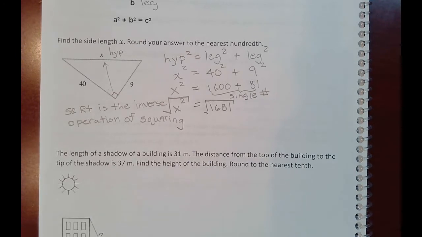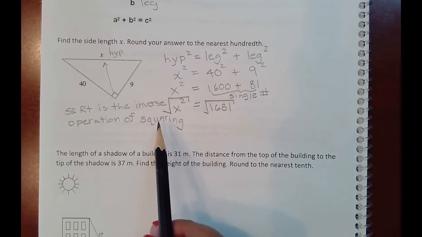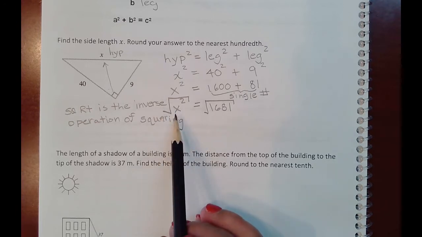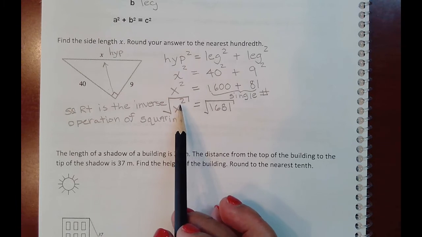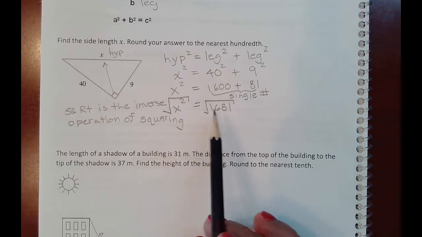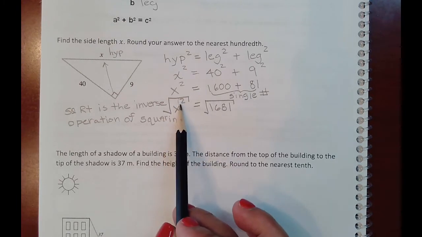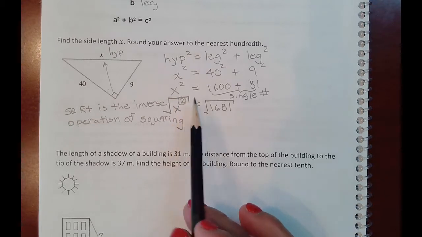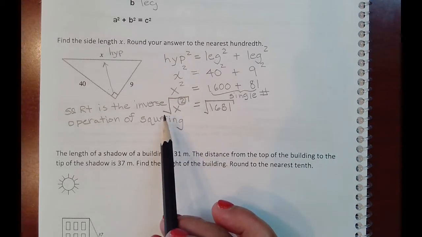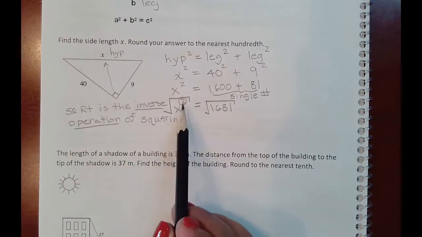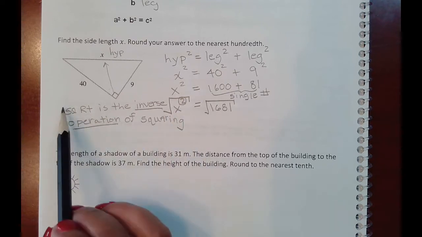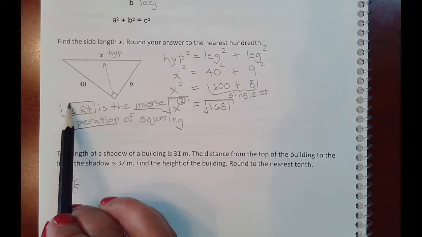Now you make a decision on what kind of operations to do based on your desire to isolate this x. And you want to report the answer for x without any kind of power other than 1. So therefore, the decision to do this on both sides was because there was a square there. I wanted to undo that. And so I performed the inverse operation of squaring. Right now this is being squared. Opposite operation is to take the square root.